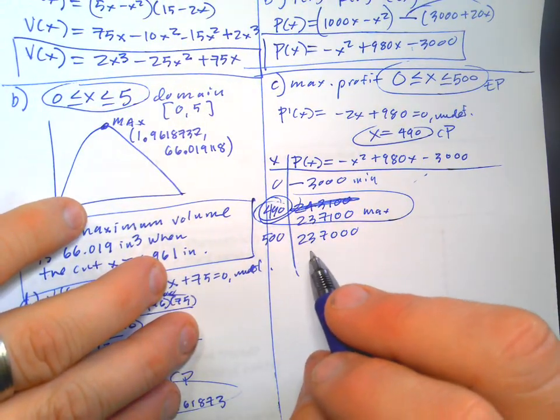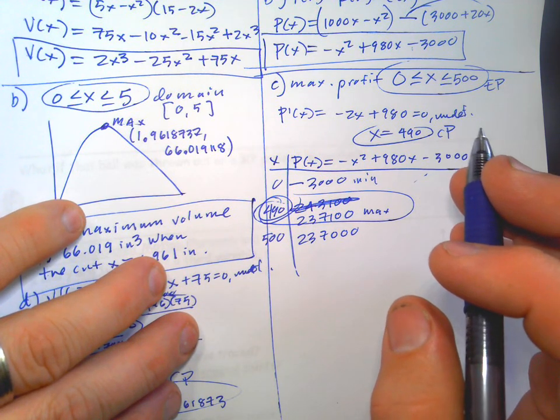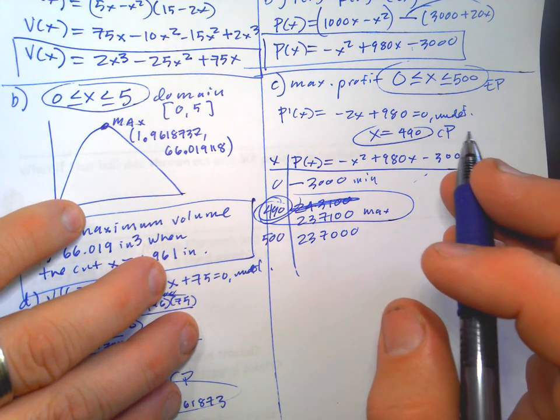Part D asks, find the maximum profit. Part E says, what price per unit must be charged to obtain the maximum profit?